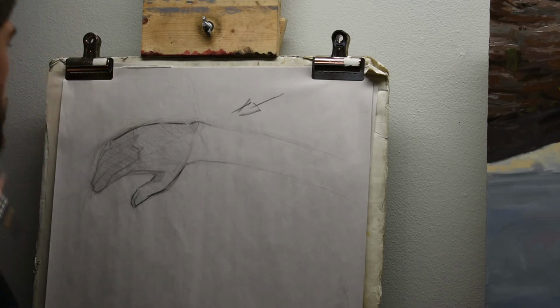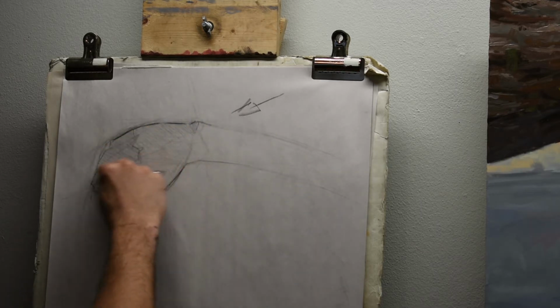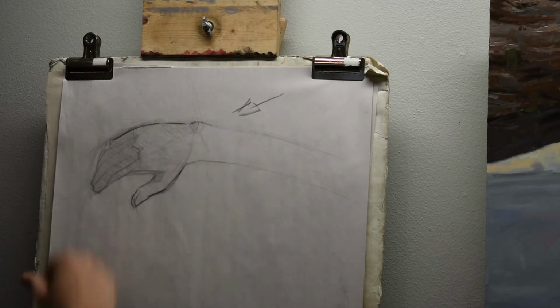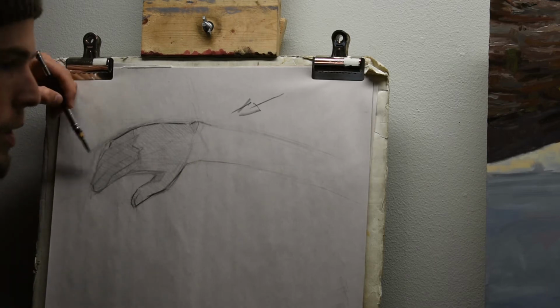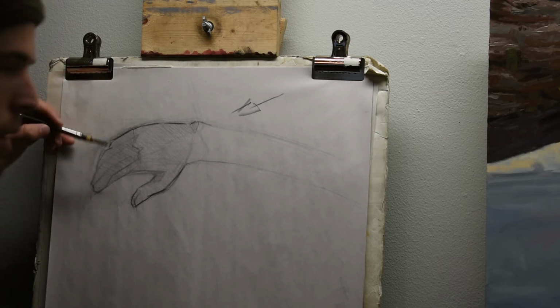Make sure that there is still just an overall taper even within the fingers and within the whole mass, so I'm going back through and reinforcing the taper.